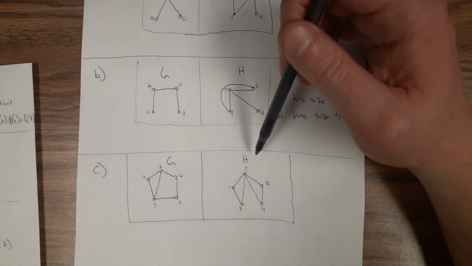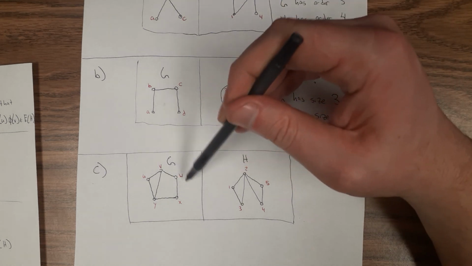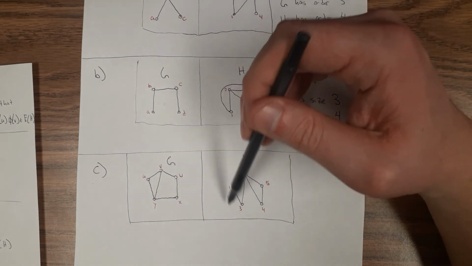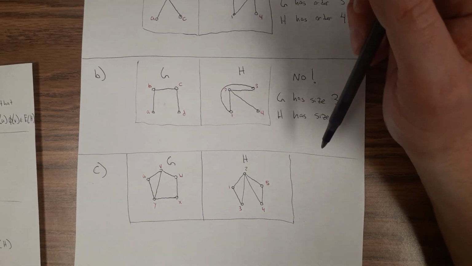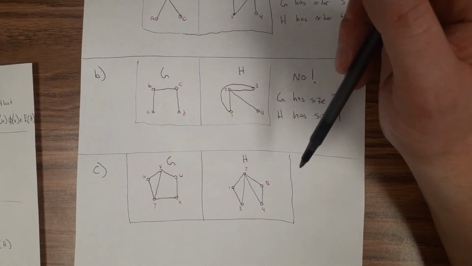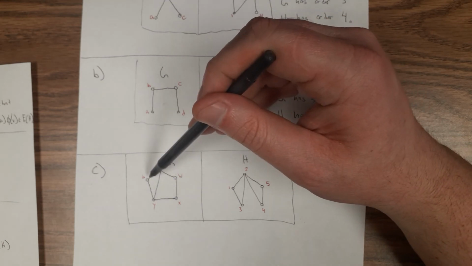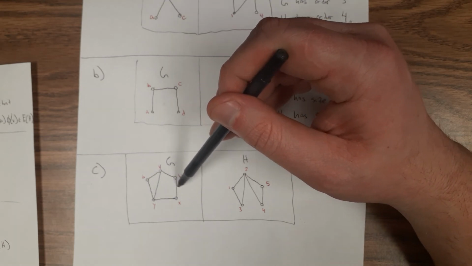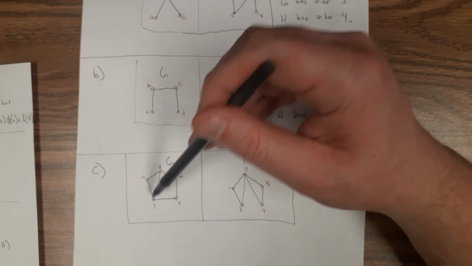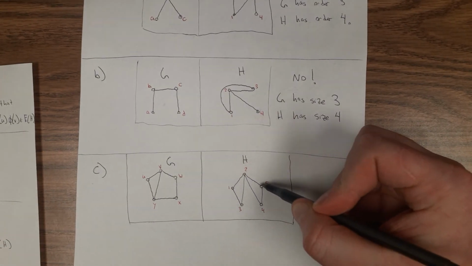All right, let's do C. So the first thing to check is, do they have the same number of vertices? I've got 5 here and 5 here. All right, that means we still don't know the answer. The second test is to check whether they have the same number of edges. I go around 1, 2, 3, 4, 5, and then this one makes 6. And well, here I see 1, 2, 3, 4, 5, 6.